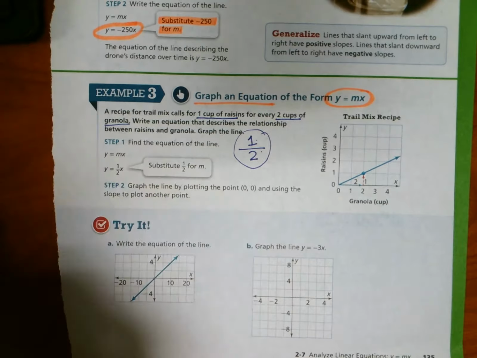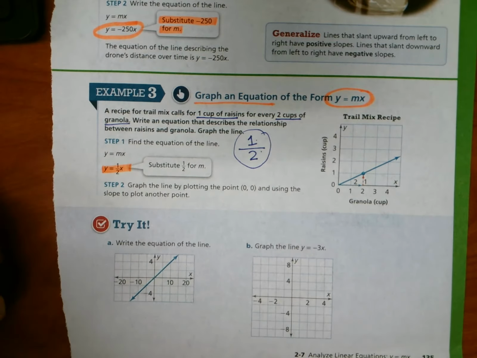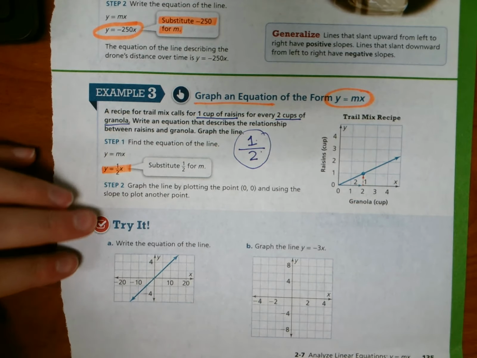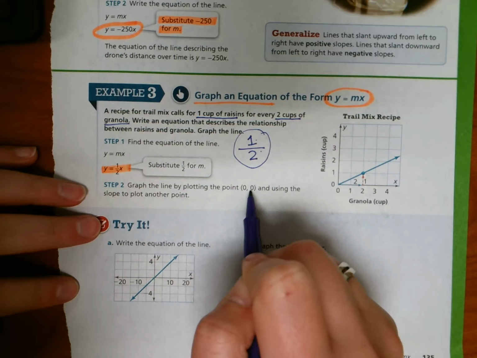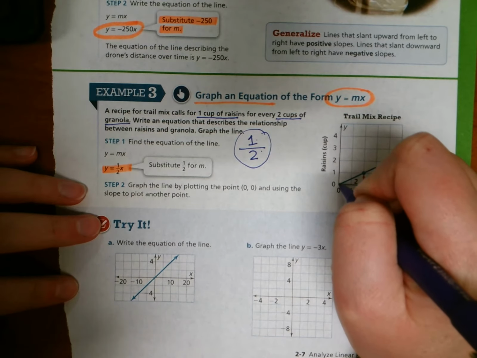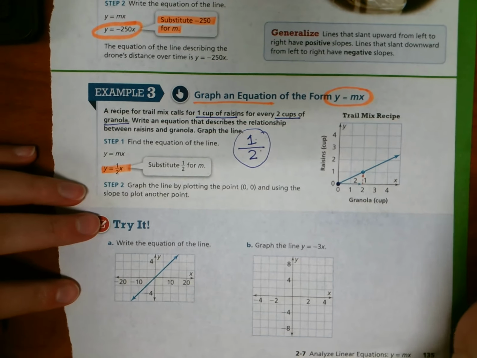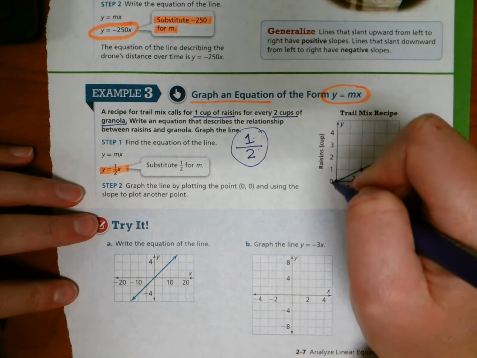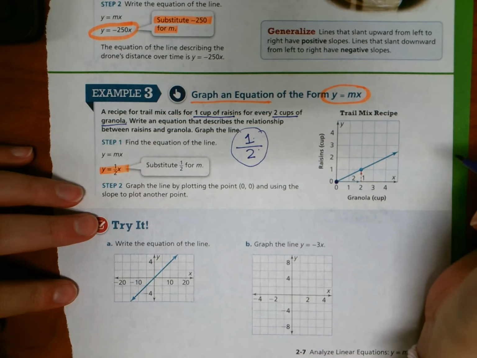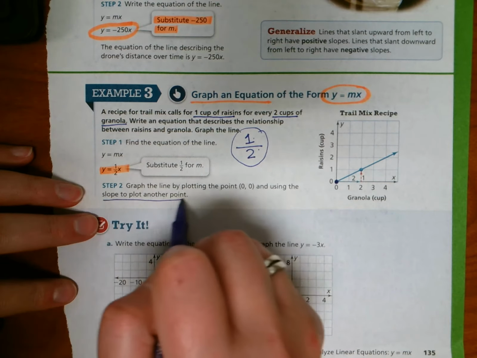So notice in the equation, we've got y equals 1/2 x. Now it says graph the line by plotting the point (0, 0). So notice we're starting at (0, 0) for all these lines. That won't always be the case, but because these are proportional relationships, it's at (0, 0). If there's 0 cups of raisins, there's 0 cups of granola. And then we're going to use the slope to plot another point.